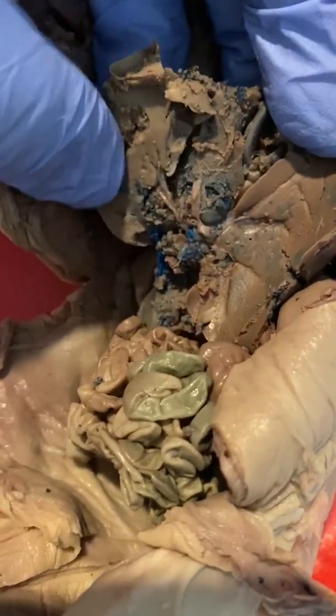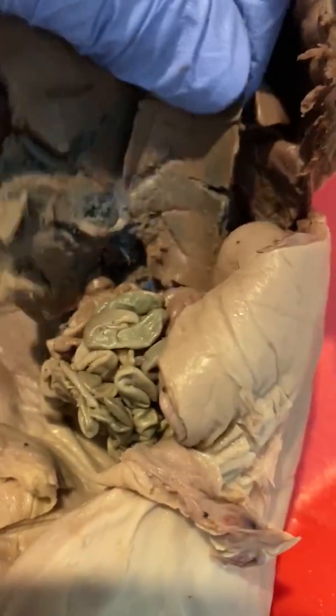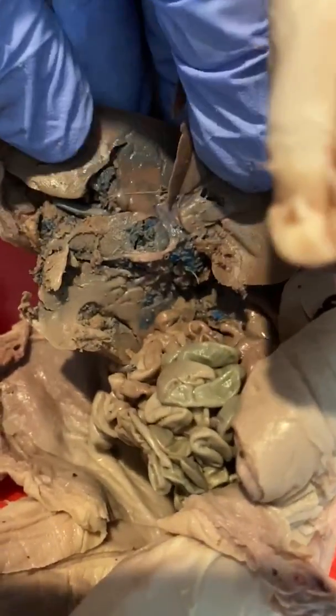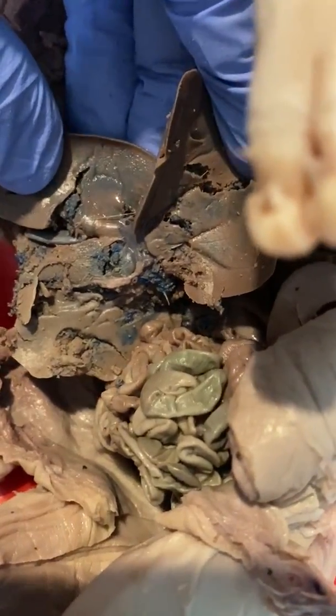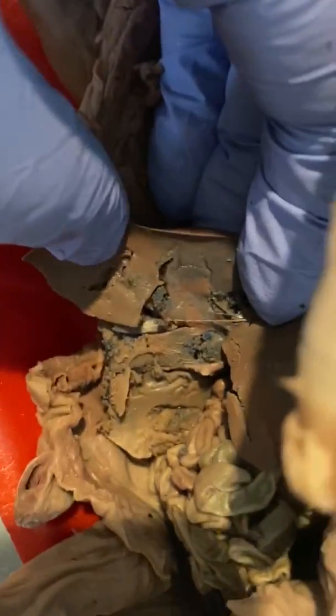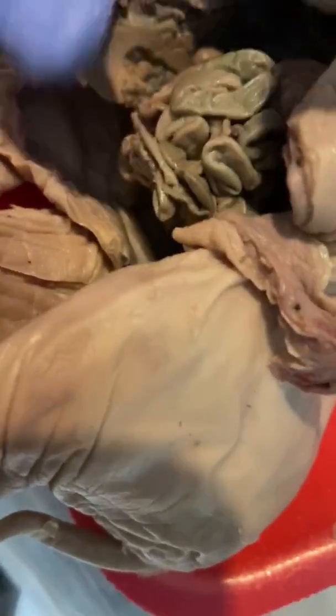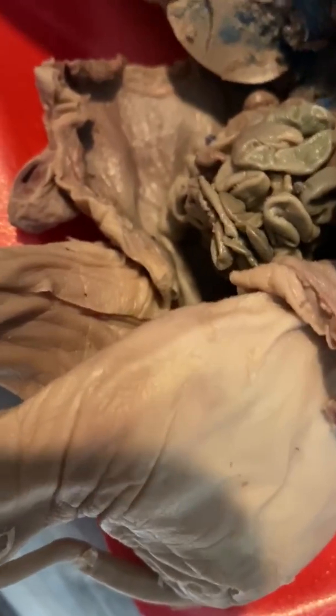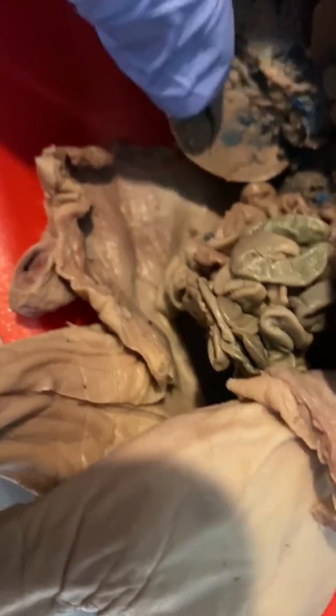I don't have mine anymore, but it's right up in here. I know where it's located, it's just hard to find it on the pig. Yep.